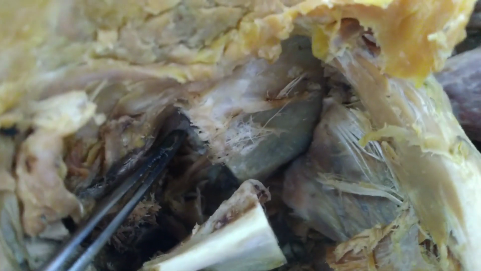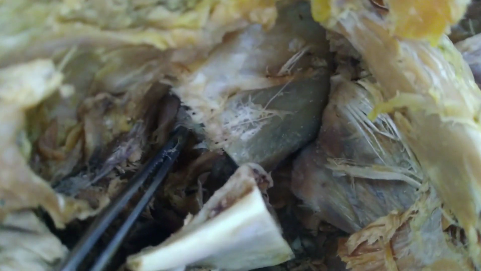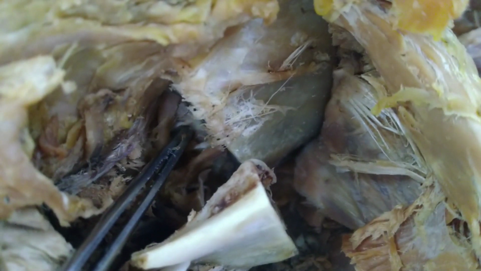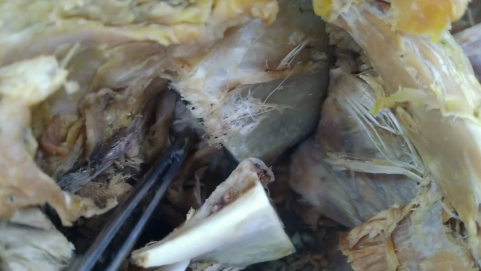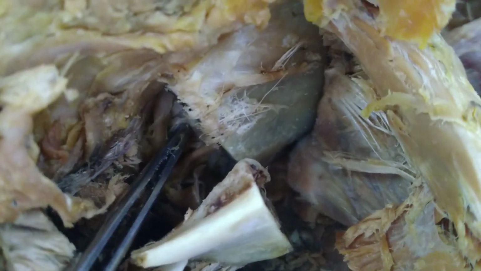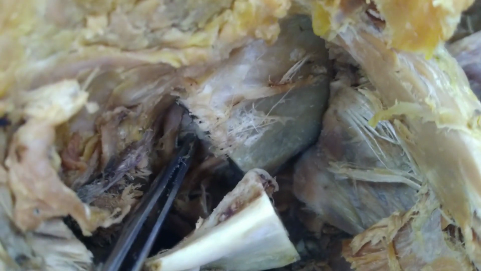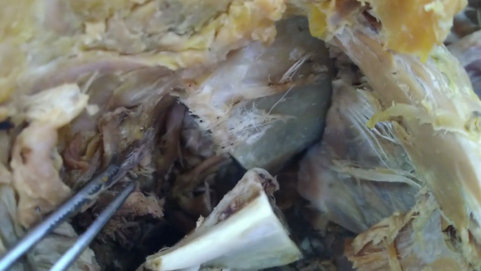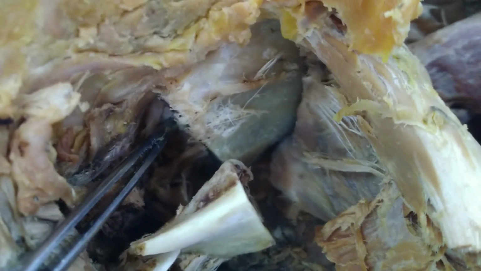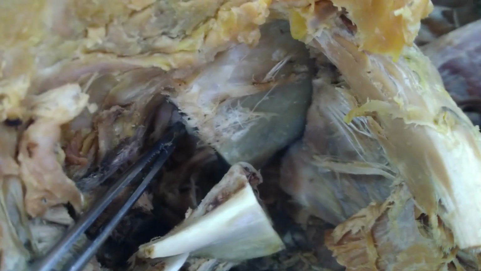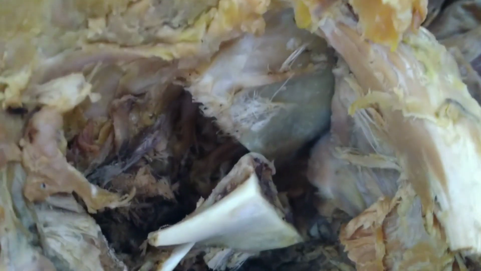So deep to the nerves, not clearly visible, that's the medial pterygoid muscle. Just like the masseter, the medial pterygoid is also responsible for closure of the mouth. It pulls the jaw up, but it has an additional function. Contraction of the muscle on this side alone, ipsilateral, will swing the mandible to the opposite side.